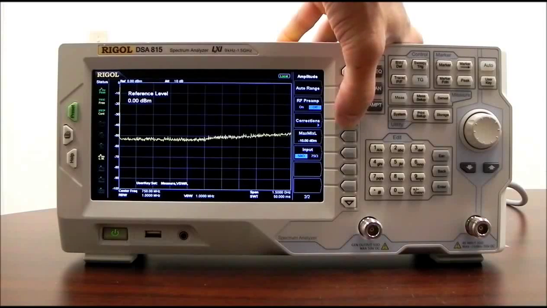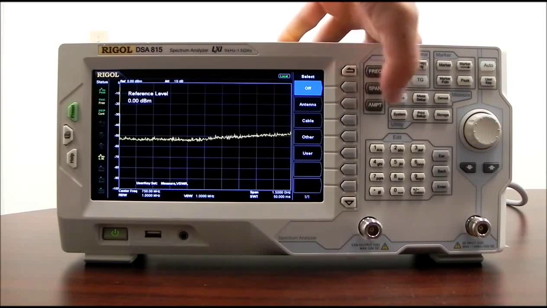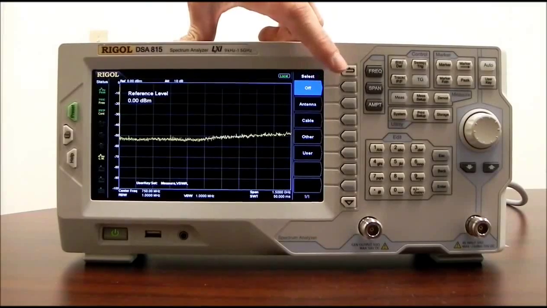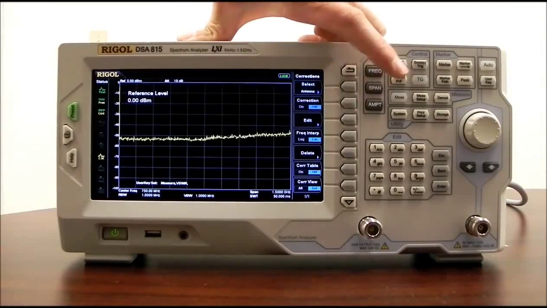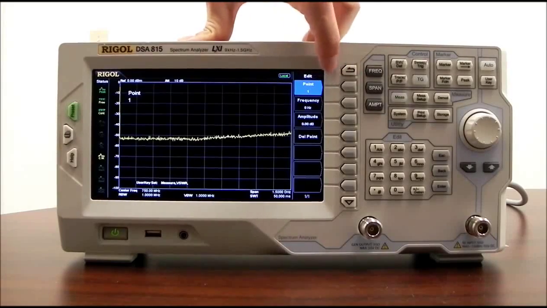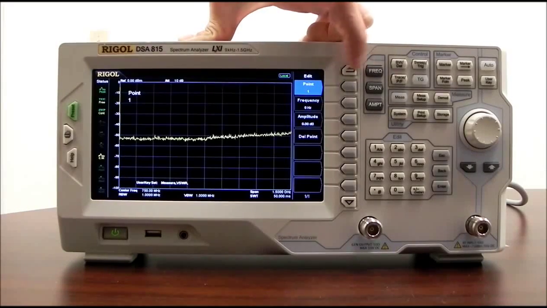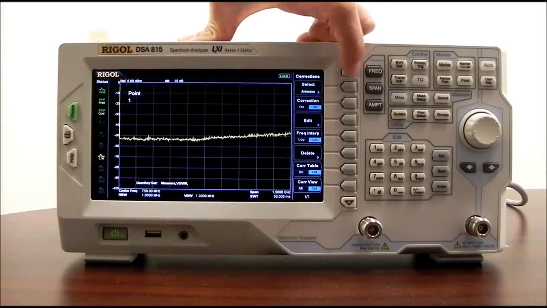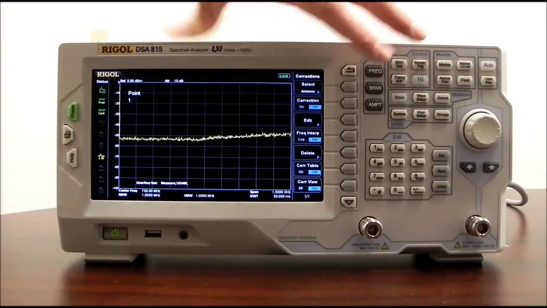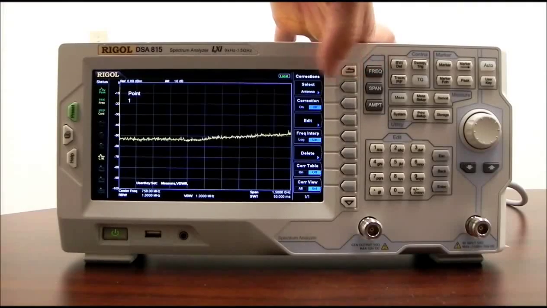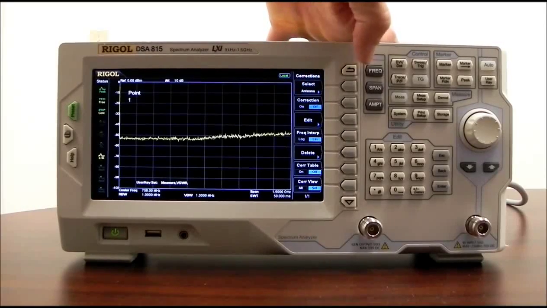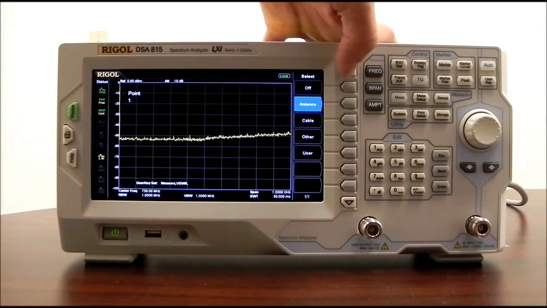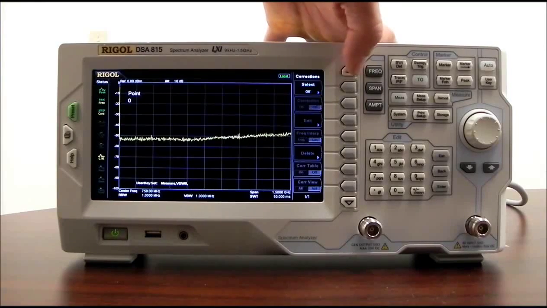We also have correction factors. Correction factors, and I'm just going to enable those, allow us to, let's say we have an antenna that has gain or loss in a particular frequency range. We can then select antenna and we can edit and enter those frequency values and their amplitudes so that you can auto-correct for any changes for the cabling or antenna or any other elements that you may be testing. You can add those or subtract those values directly on the display by using the correction values, which can be extremely helpful as well.